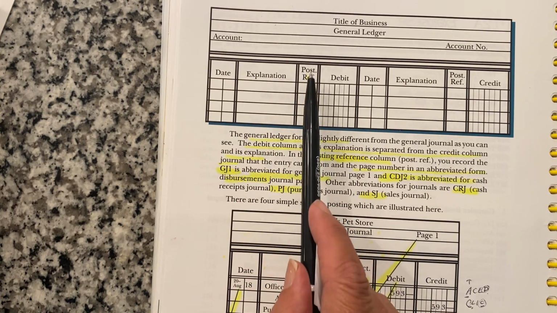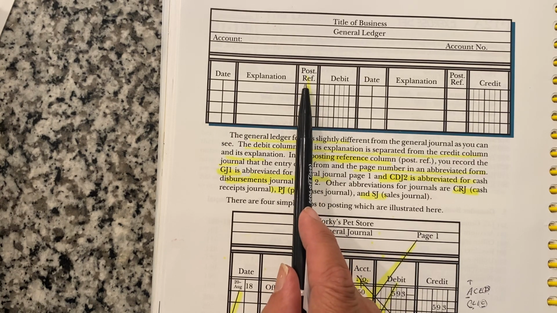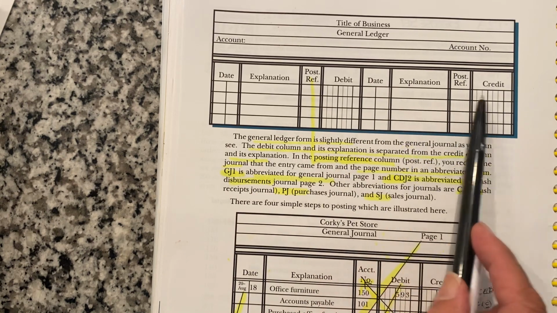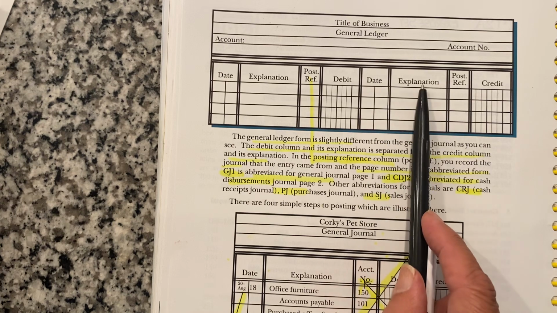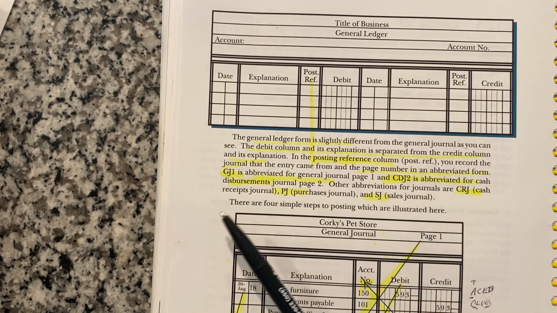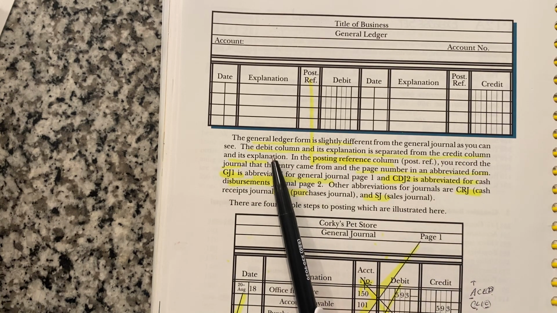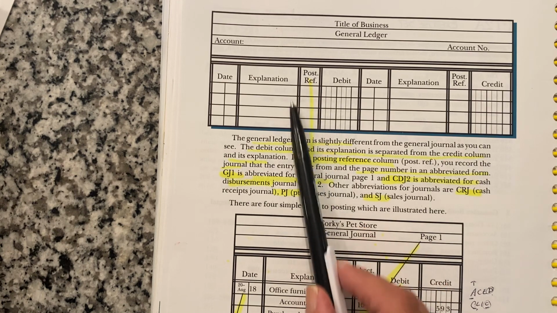The post reference is very important because it will tell you what journal it came from. Here would be the debits, and here are the credits that have to do with the same thing. So you put the date, explanation, post reference, and the credit. See how it's different? The general ledger form is slightly different from the journal, as you can see in the debit column. Of course, this is important.